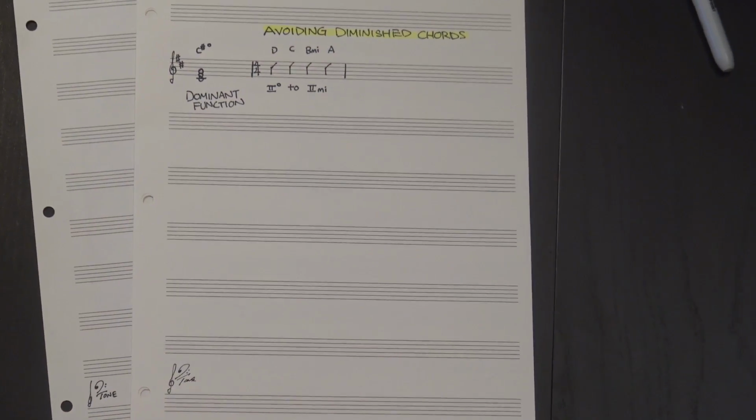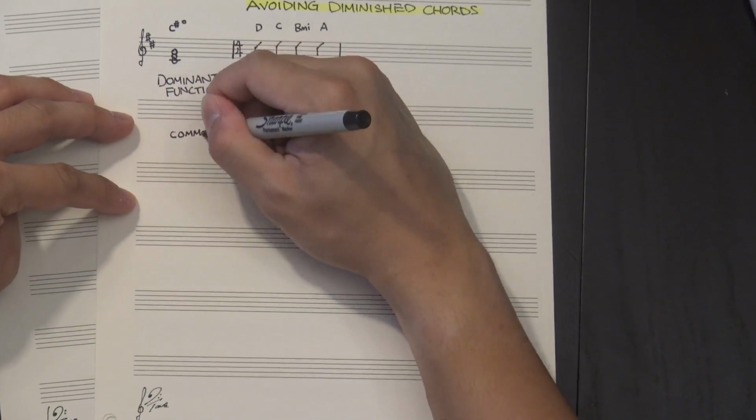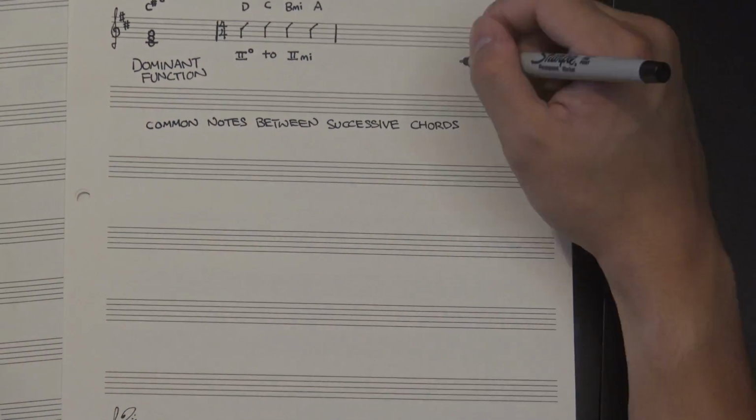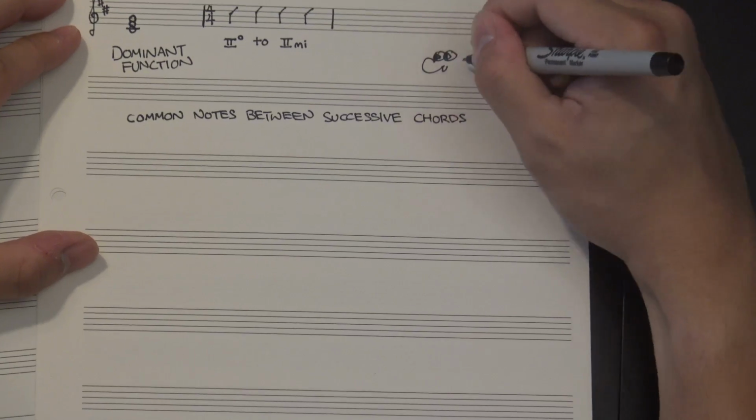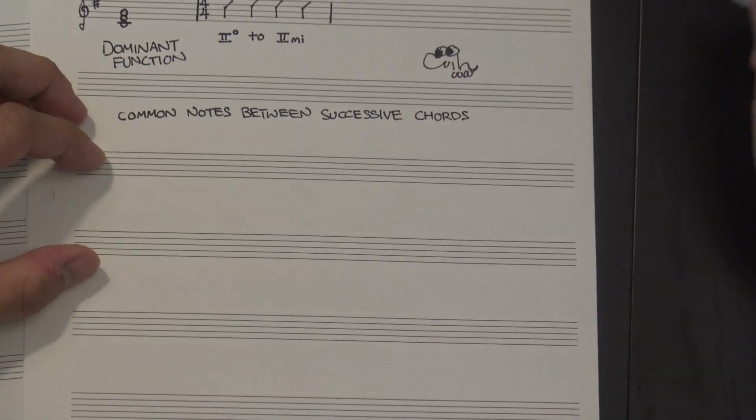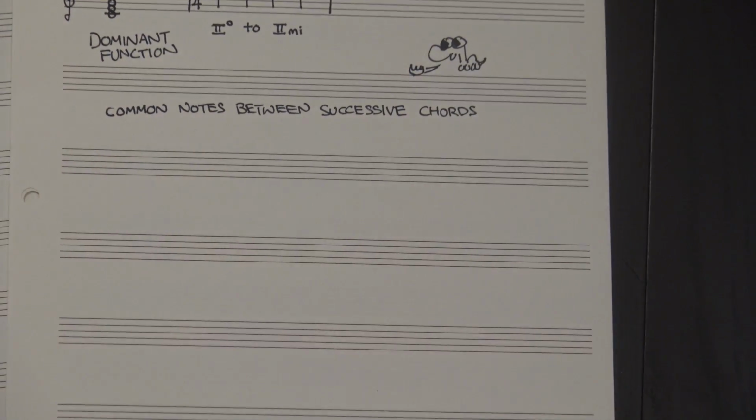One thing to keep in mind when borrowing chords from parallel modes is common notes between successive chords. If your borrowed chord contains an altered version of a note in the chord that precedes or follows it, it's going to sound more noticeable and bizarre to the listener.